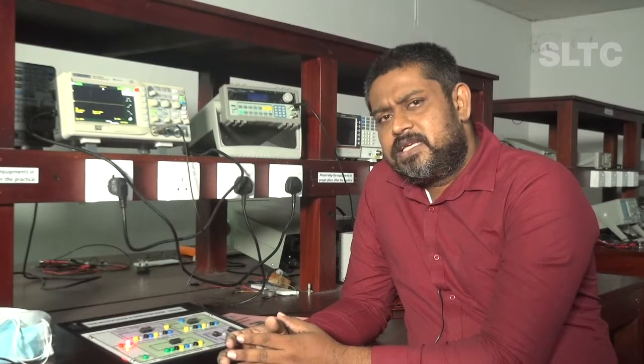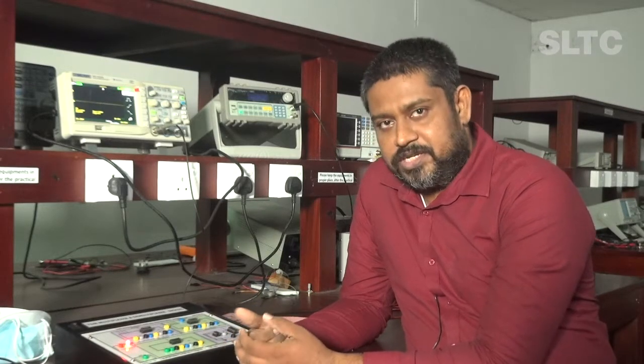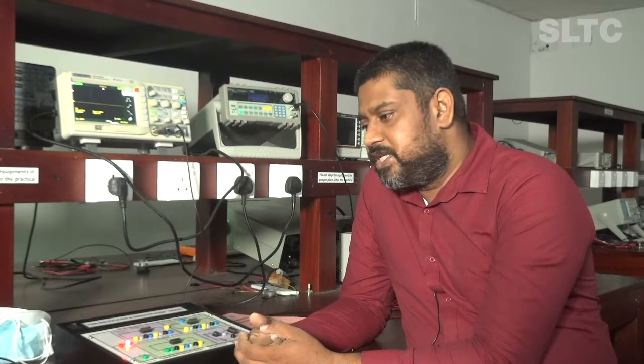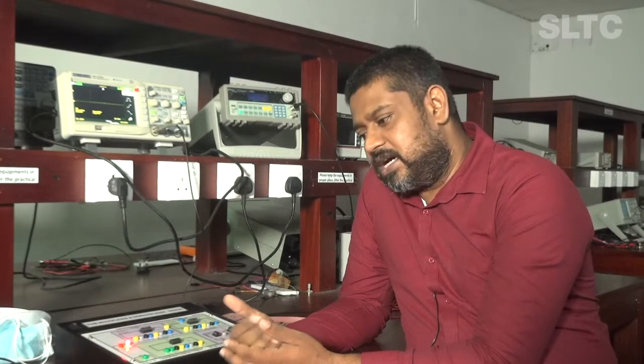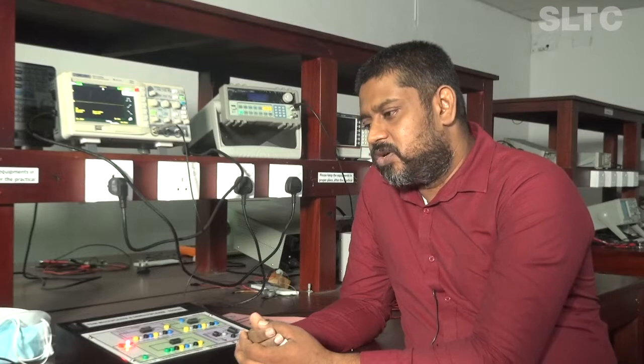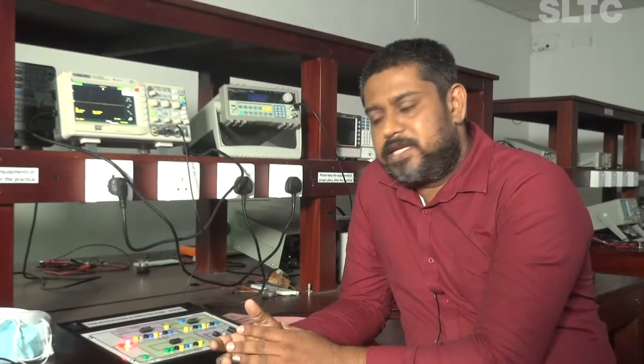That process is called line coding. There are many line coding methods available, non-return to zero, NRZ line coding, RZ line coding, and so on. NRZ is the simplest line coding technique.